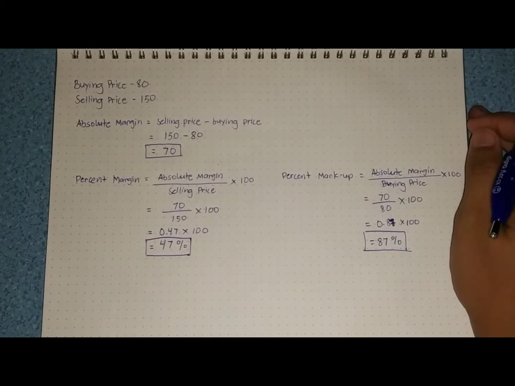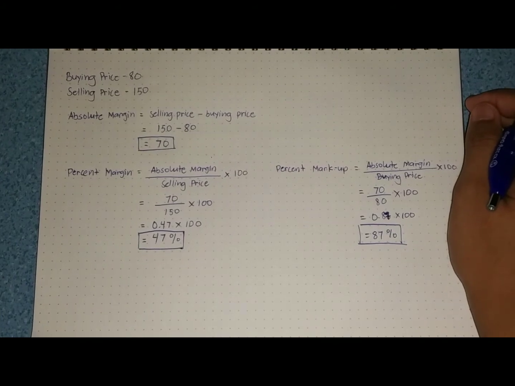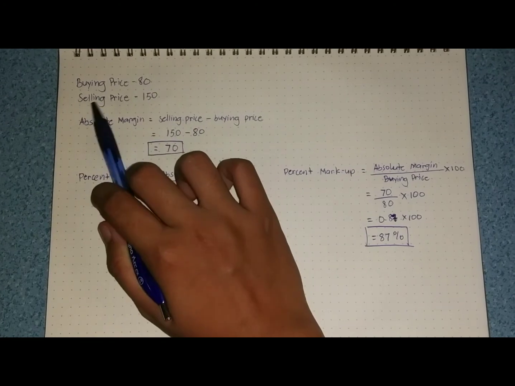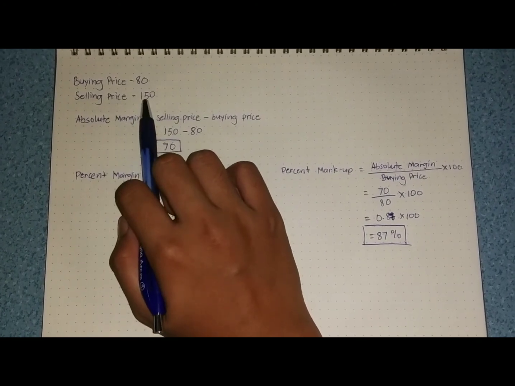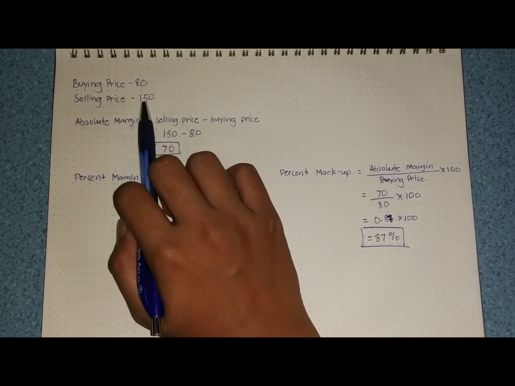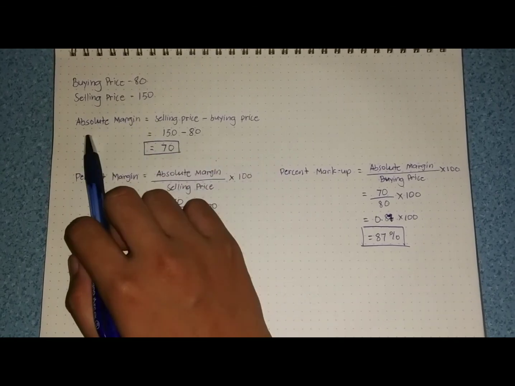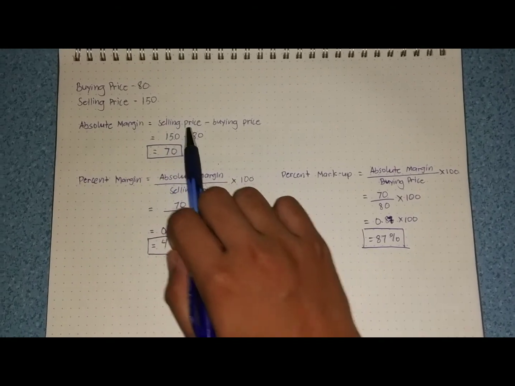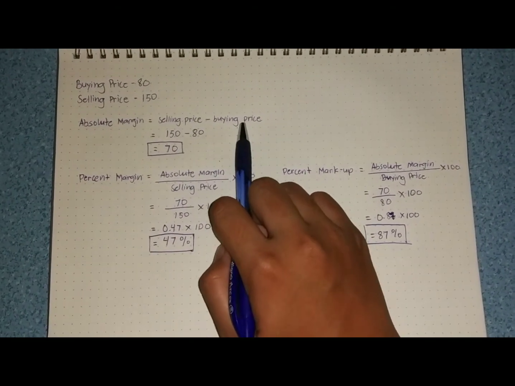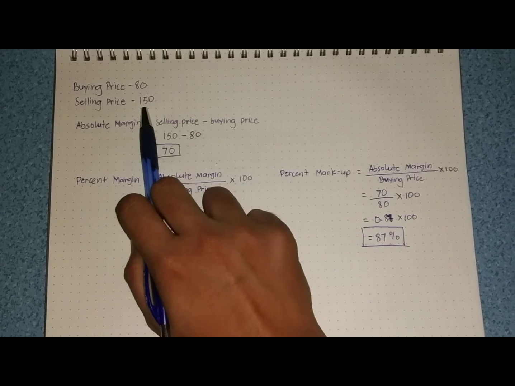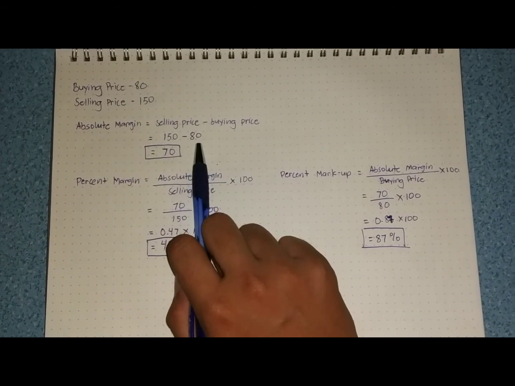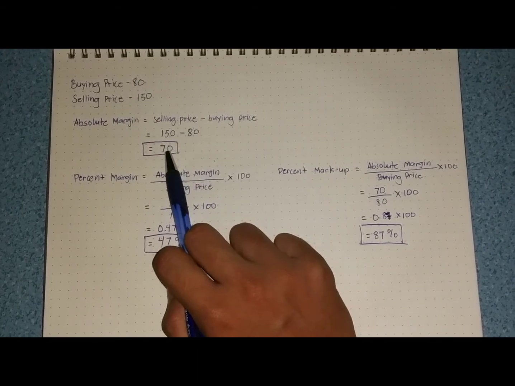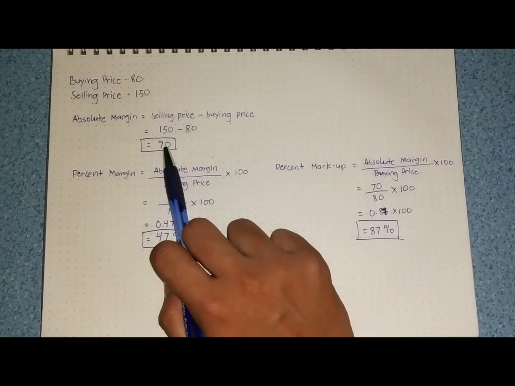For example, bumili ako ng isang bundle na kangkong na nagkakahalaga ng 80 pesos at nabenta ko ito sa halagang 150 pesos. Para makuha natin ang absolute margin is equal to selling price minus buying price. Selling price is 150 and then buying price is 80. 150 minus 80 is equal to 70. Ito ang ating absolute margin.